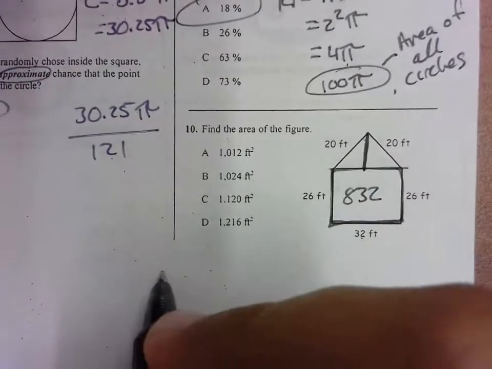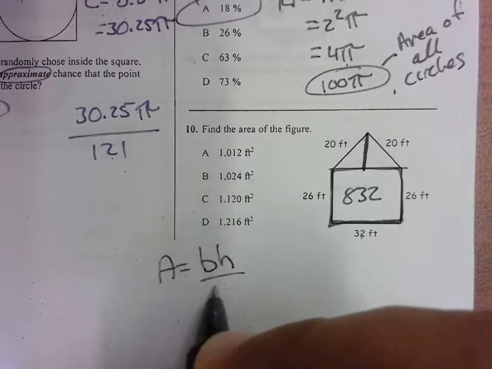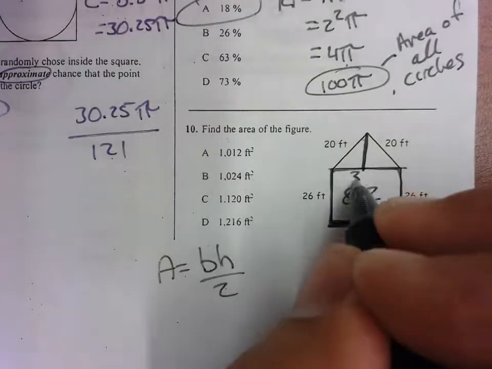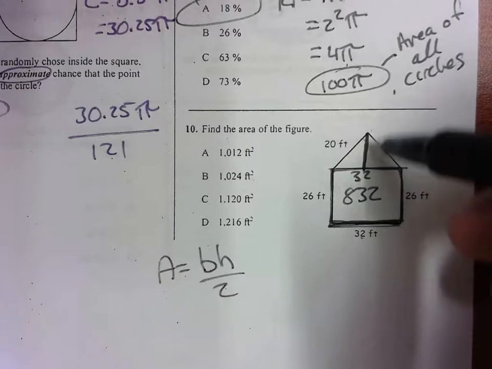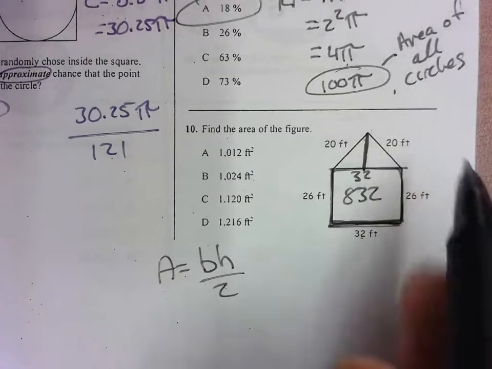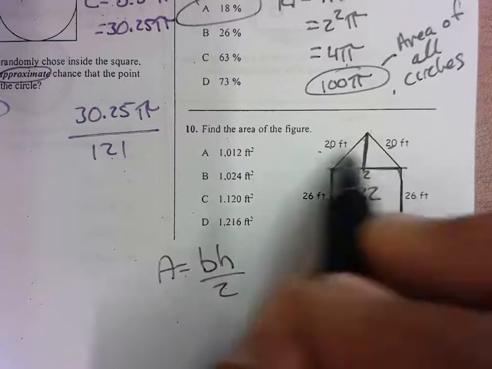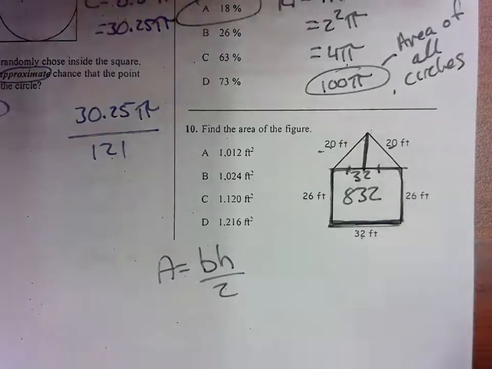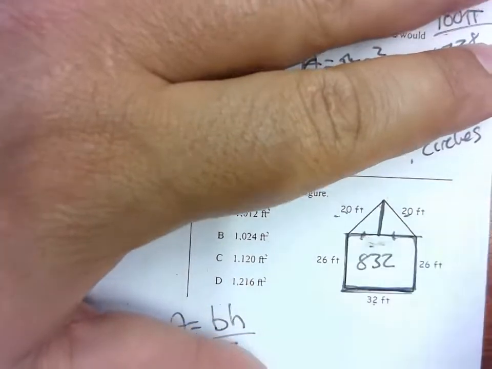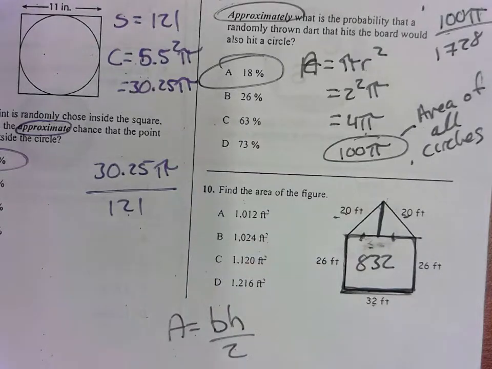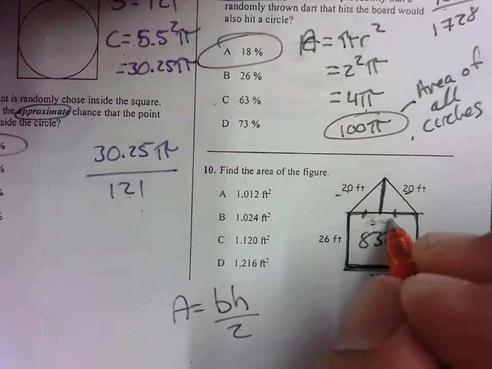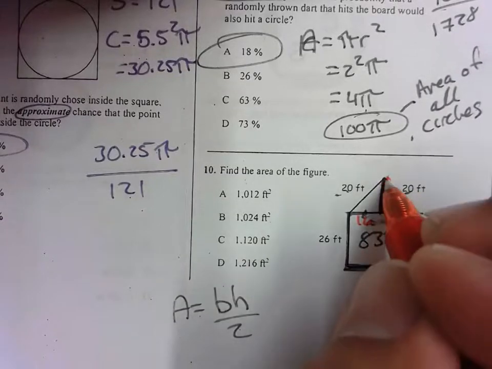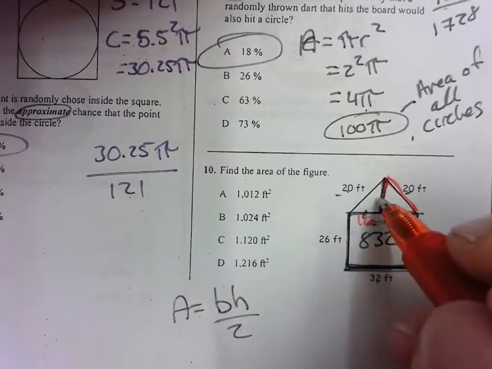The area of a triangle is base times perpendicular height divided by 2. This triangle, the base, is 32. The perpendicular height, because I didn't give it to you, since this is isosceles, they did that on purpose, bisects the base. So instead of 32, what's half of 32? 16, so each side is 16. I'm only dealing with this right triangle because I need to find the perpendicular height.